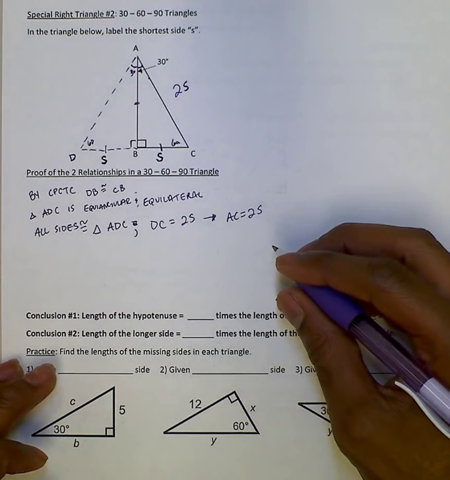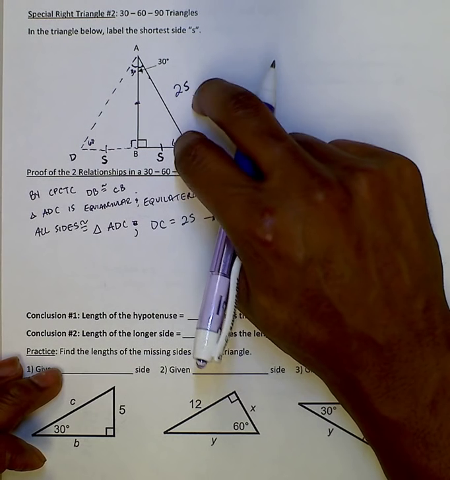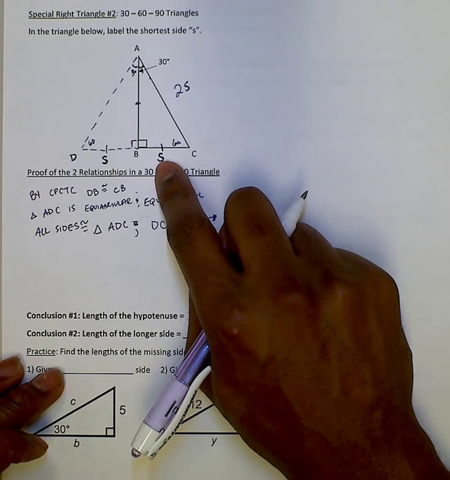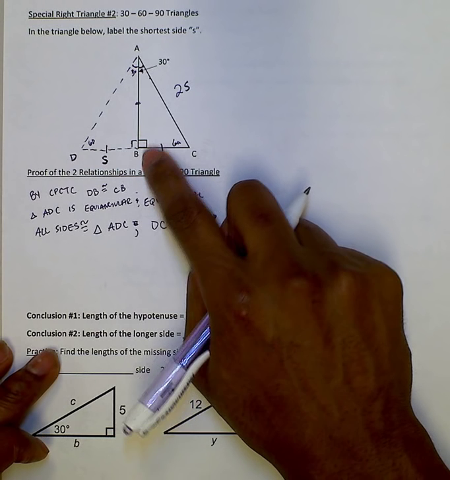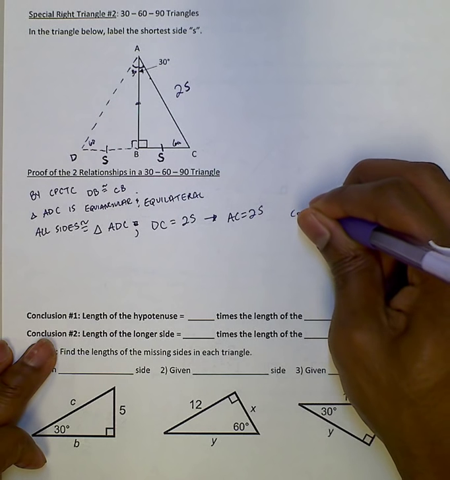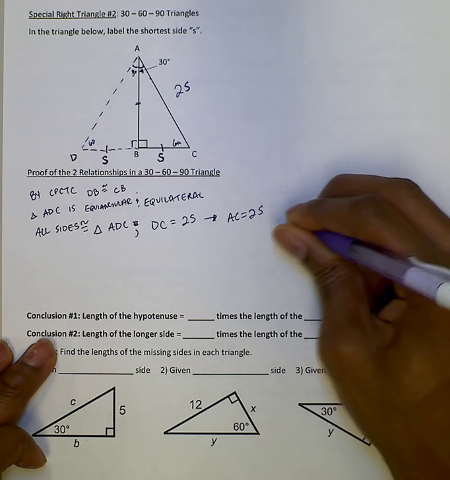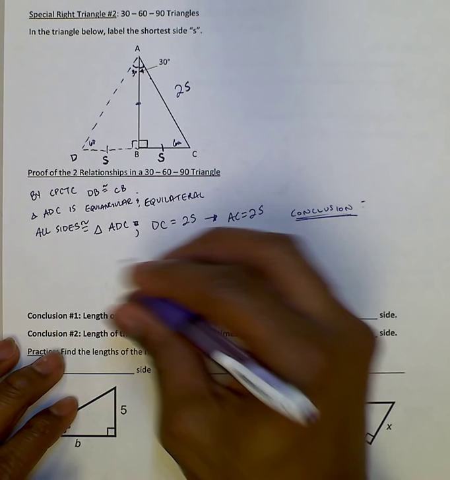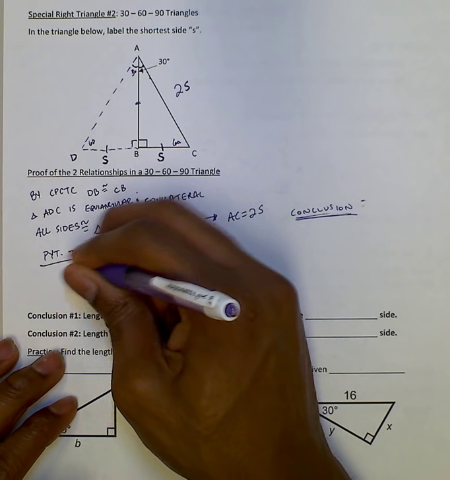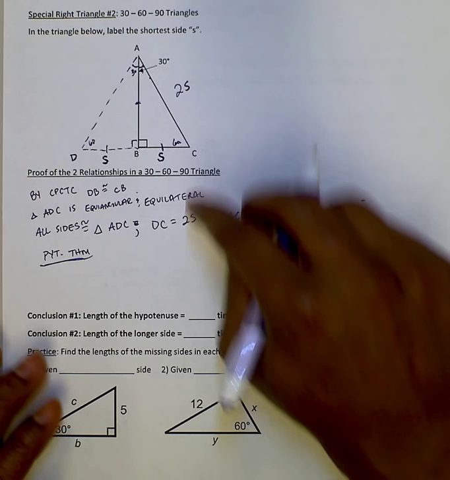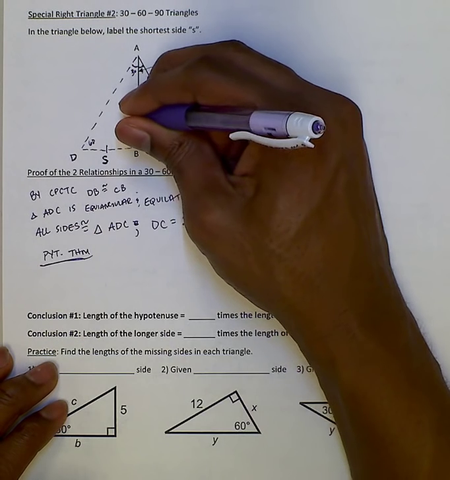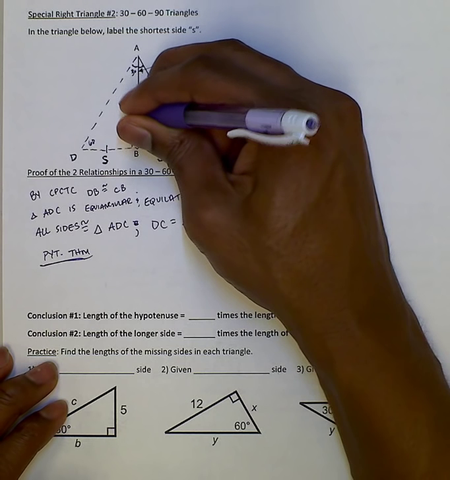So what we're using this for, we're going to say, in a 30, 60, 90 triangle, we know that the side across from 30 degrees is S. The hypotenuse is always 2S. We're going to use this to find the other side and our conclusion. We're using the Pythagorean theorem to find out what that other side has to be. I'm just going to call it H. Sure, why not?